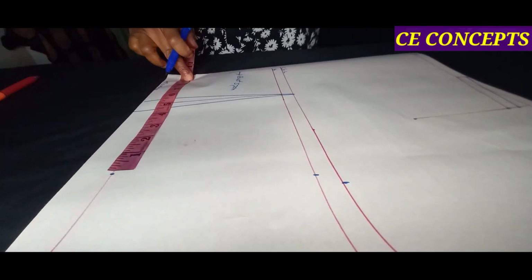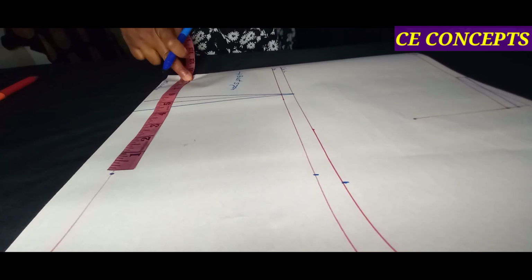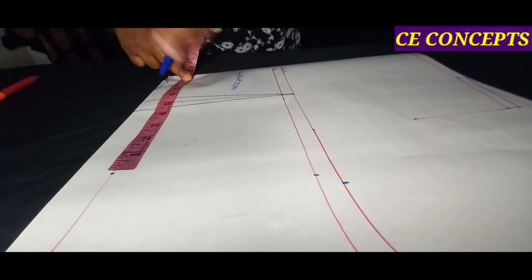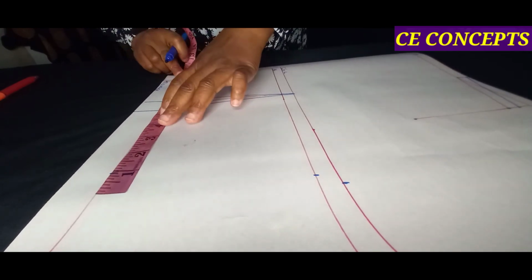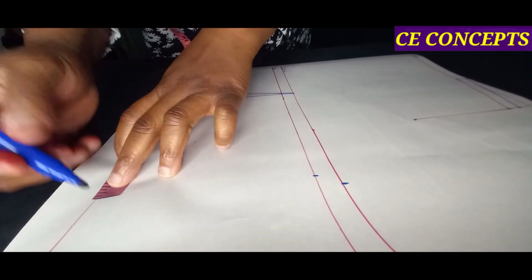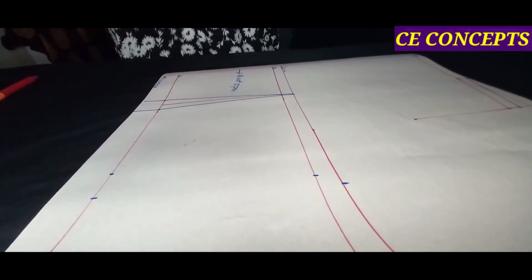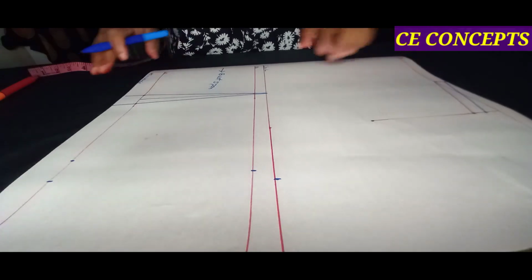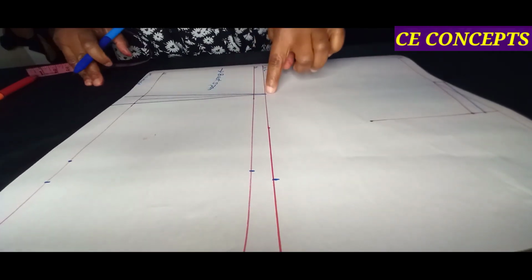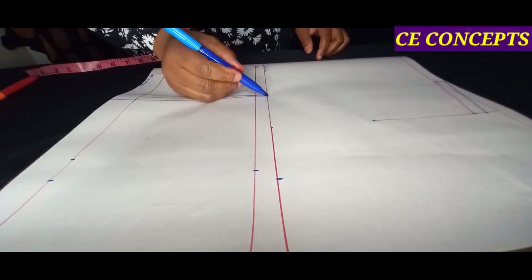We'll cut it out, then you replace it 9, then to join it, that's 10 here. Okay, so from this part now, we are going to connect this point you are seeing here.